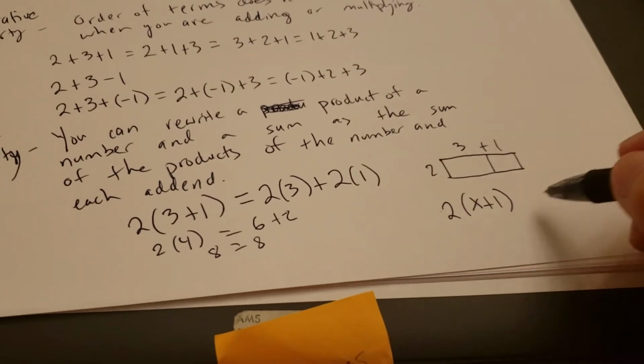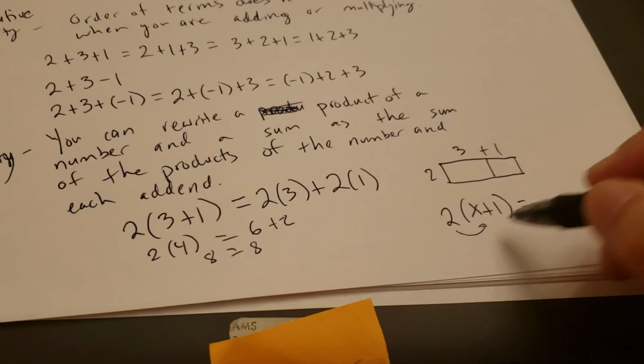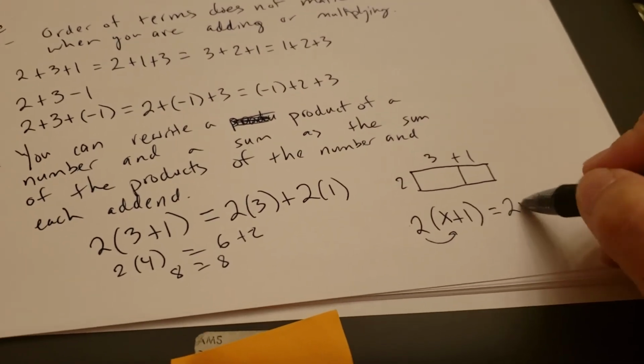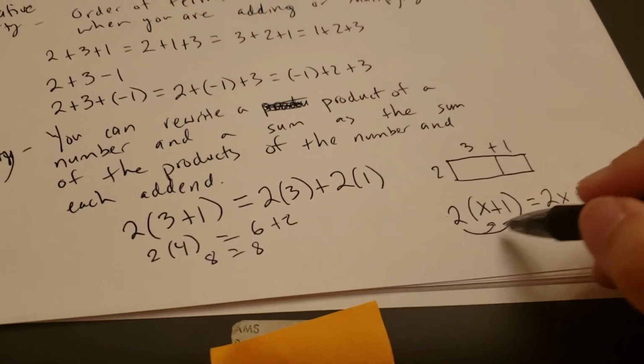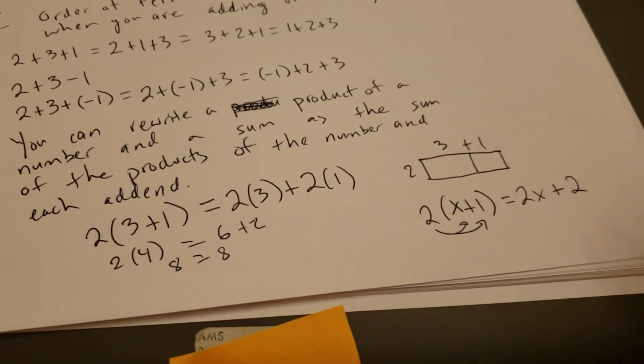But we can say, well, 2 times x, that's 2x. And there's a plus sign here. We're going to keep that. 2 times 1 is 2.